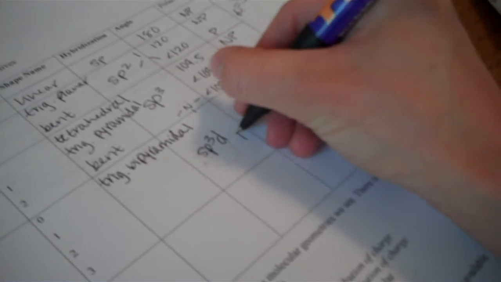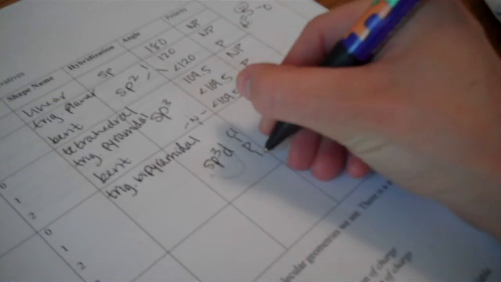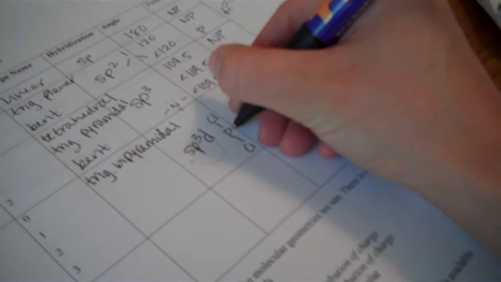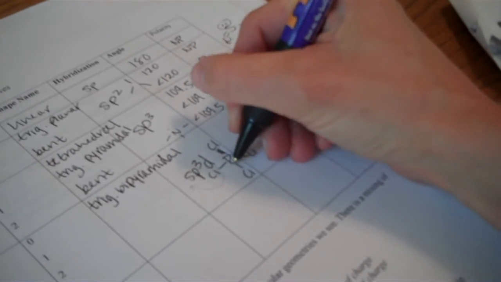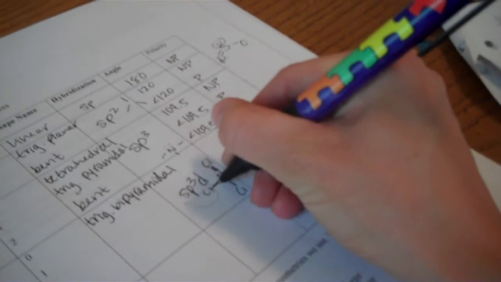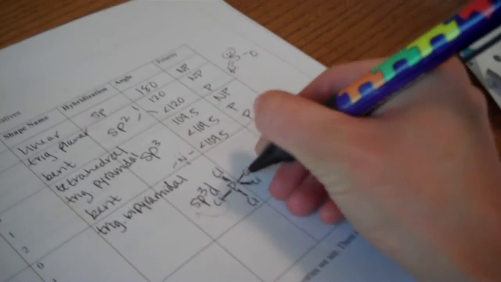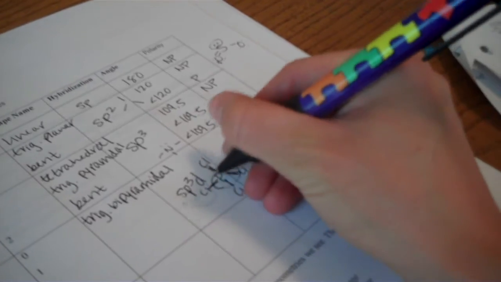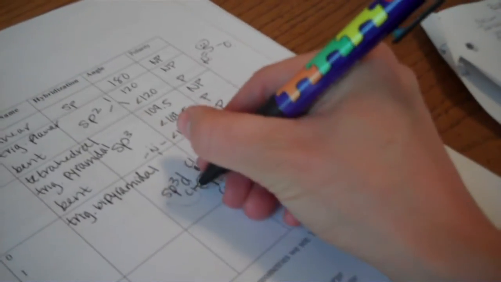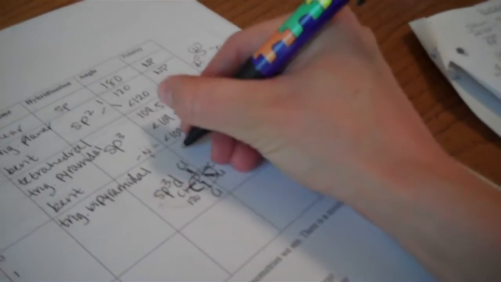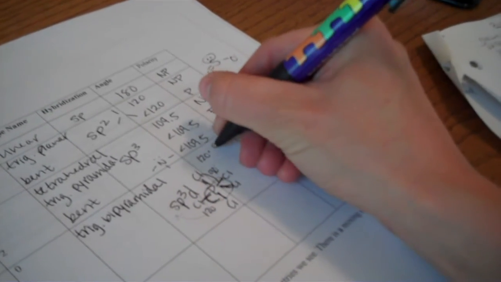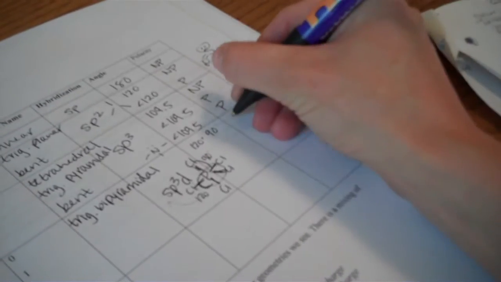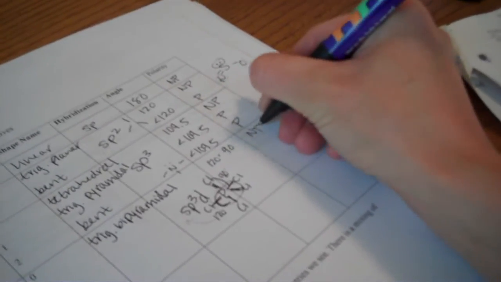You have PCl5: Cl, Cl, Cl, Cl, Cl. Okay, so these are in the axial position, and these are equatorial. These on the equatorial plane make a trigonal planar, so the angle here is 120. In the axial plane, we make a 90-degree angle. So 120, 90. A 5-0 is nonpolar.